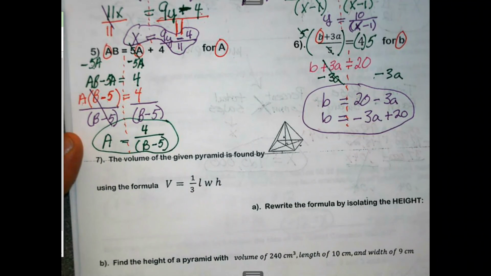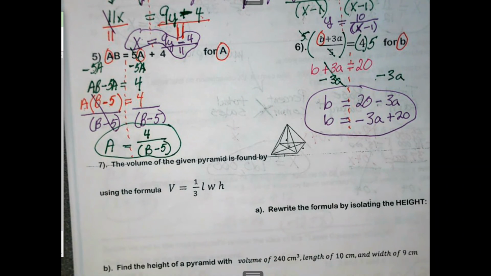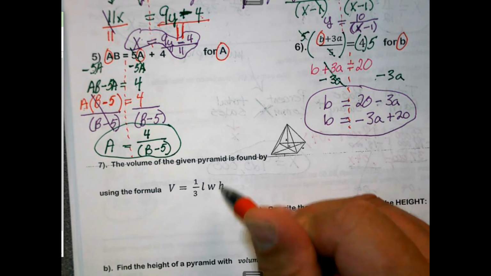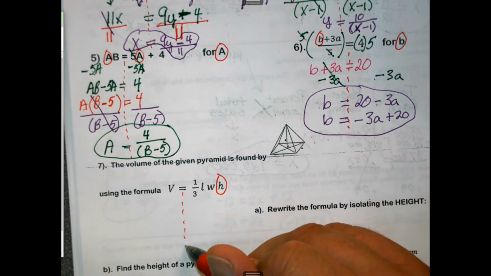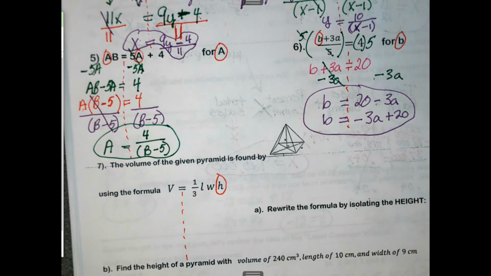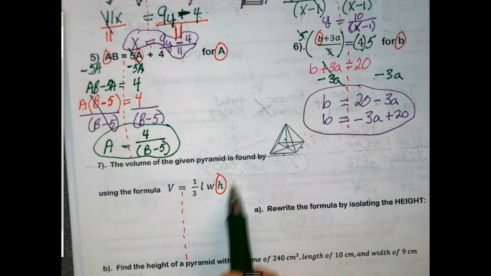Number 7, the volume of the given pyramid is found by using the formula volume equals 1/3 times length times width times height. First problem, isolate the height. So we have to isolate the h. Okay, I have all multiplication here, 1/3 times length times width times height, which means this is one term.